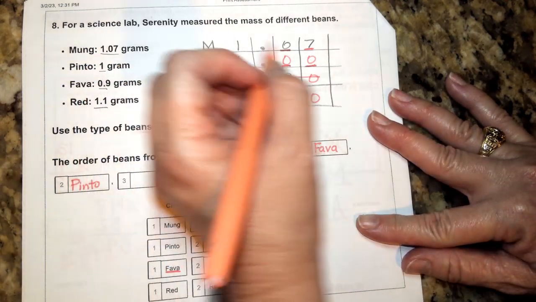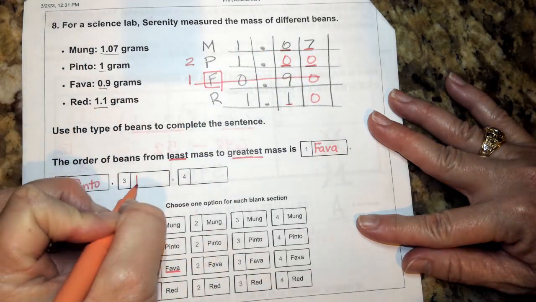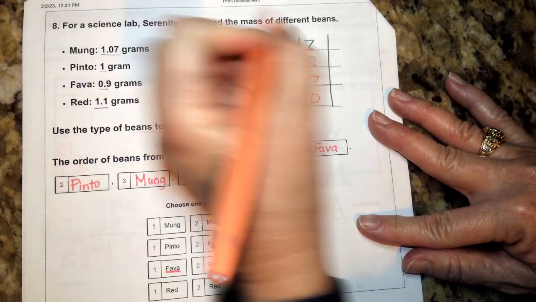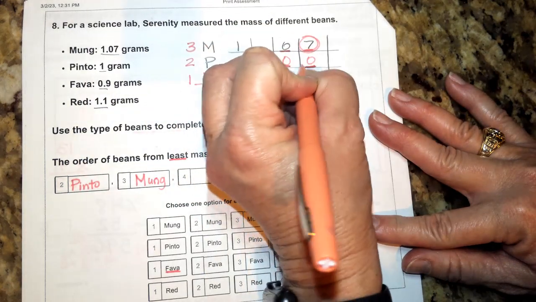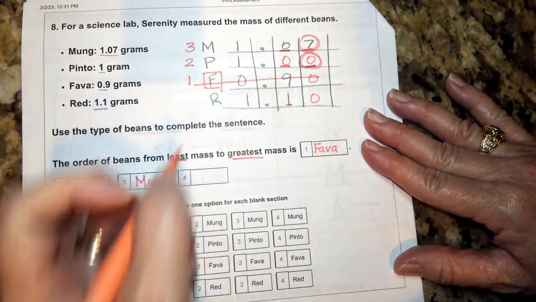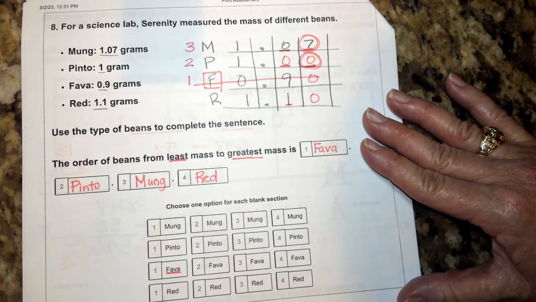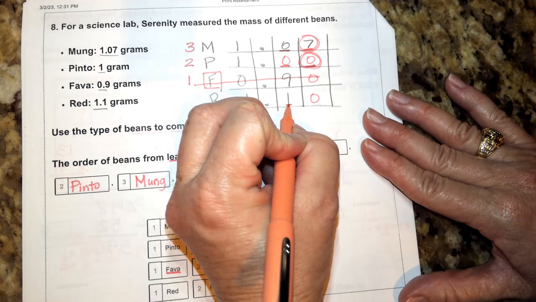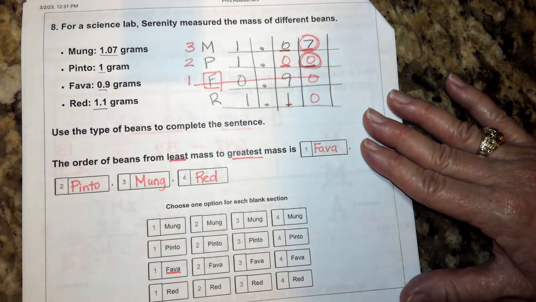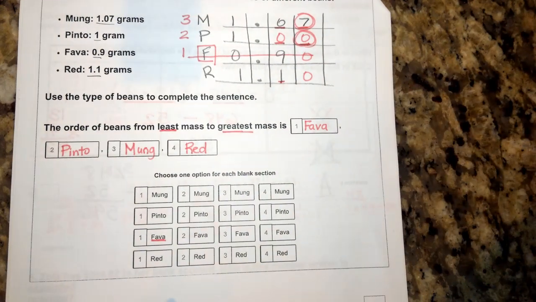And the next one would be, looks like the mung. So this would be number 3 because the 7 is bigger than the 0. And then finally, the last one would be the red bean. The red bean is going to be our largest bean. Okay? Because the 1 is larger than any of the digits that we see. All right, make sure you have this filled out correctly, and I'll see you back for number 9.